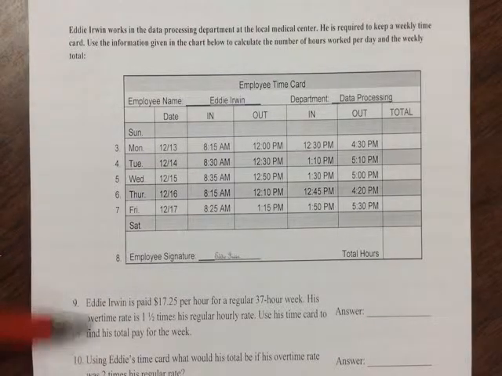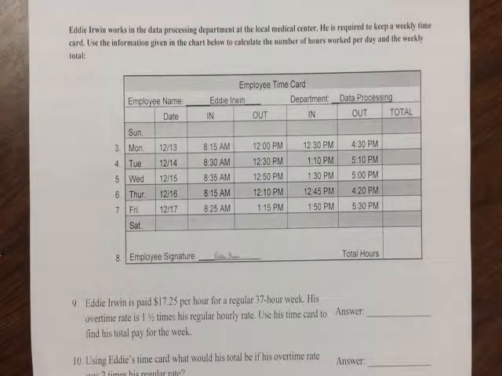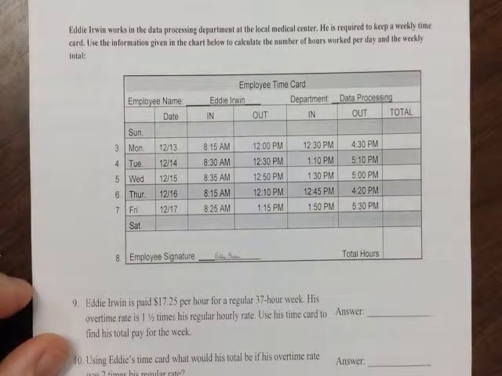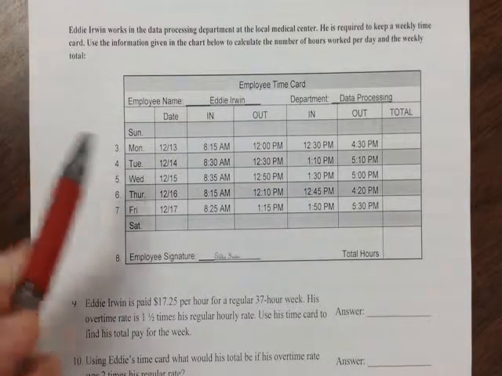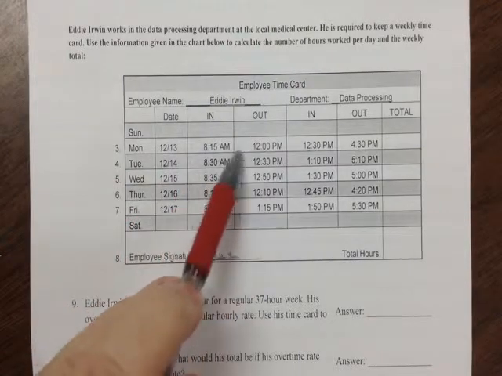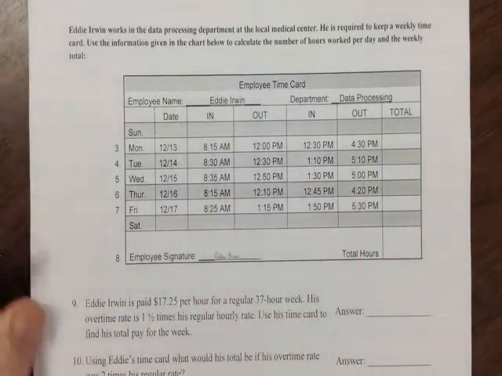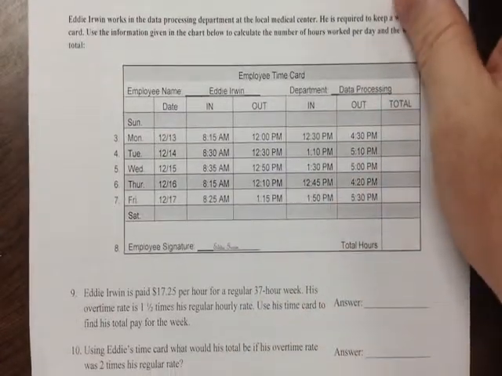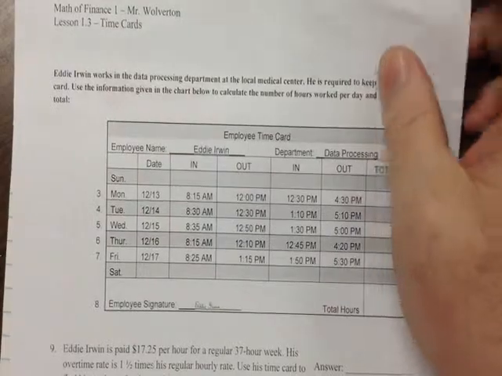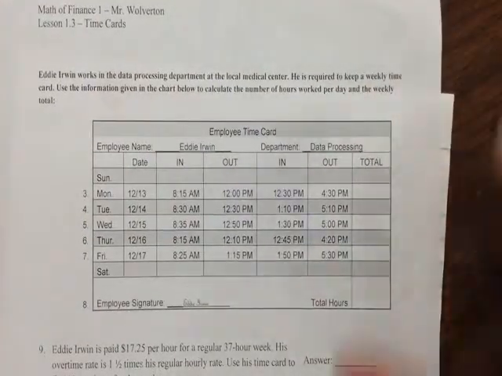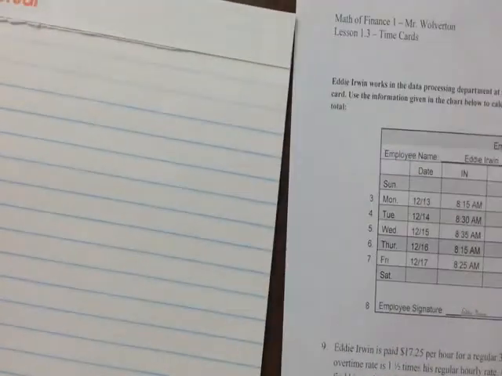And then down below, you have to calculate how much pay. So you do this as a multi-step process. What you have to do is figure out how much he worked before lunch, how much he worked after lunch, and then the total for the day. So we're going to do this. Okay, so I'm going to move this aside.